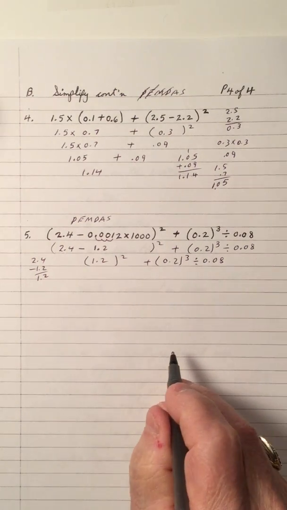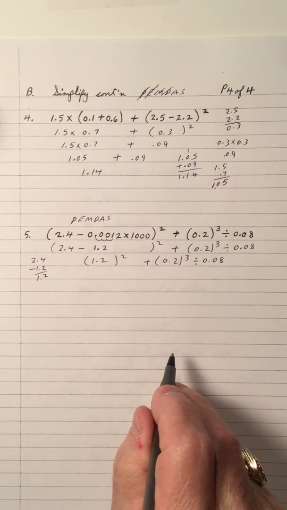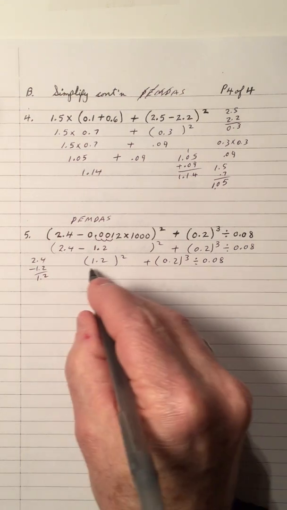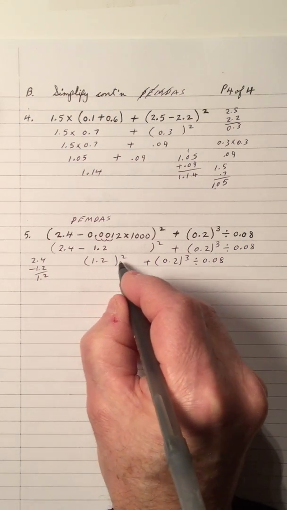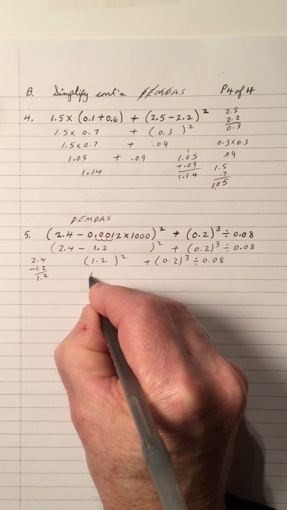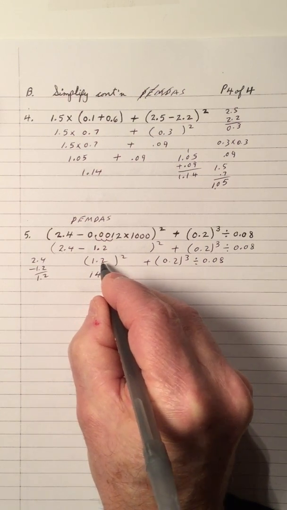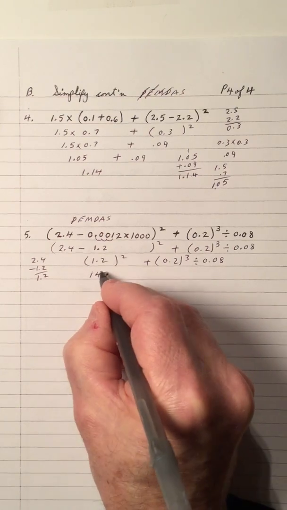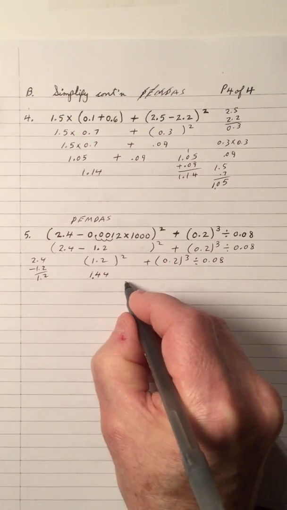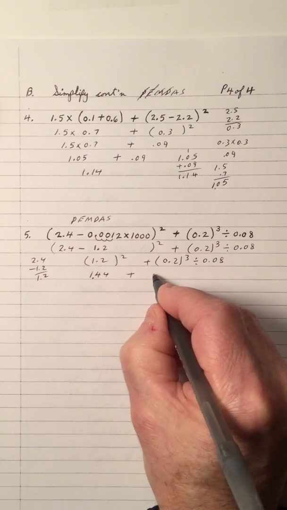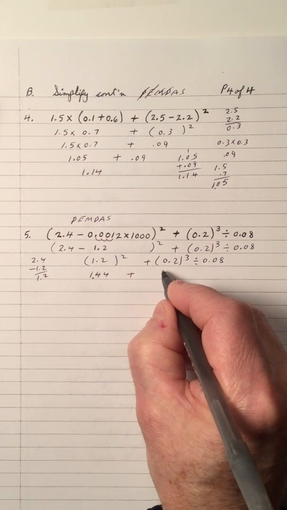The order of operations is extremely important in algebra. Extremely important. Now I have to do my exponents. So 1.2 squared, 12 squared is 144. And when I multiply 1.2 times 1.2, that's 2 decimal places, so I get 1.44. 0.2 cubed is decimal 2 times decimal 2 times decimal 2.